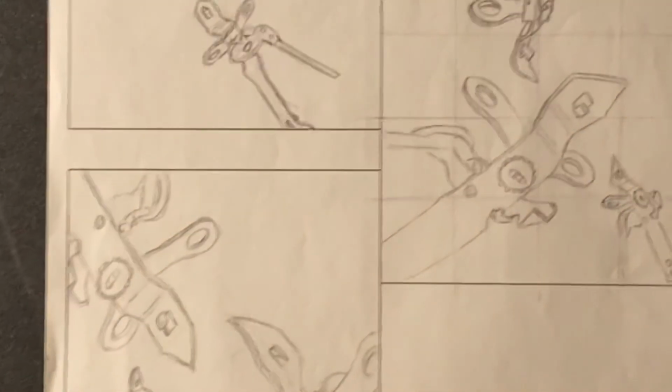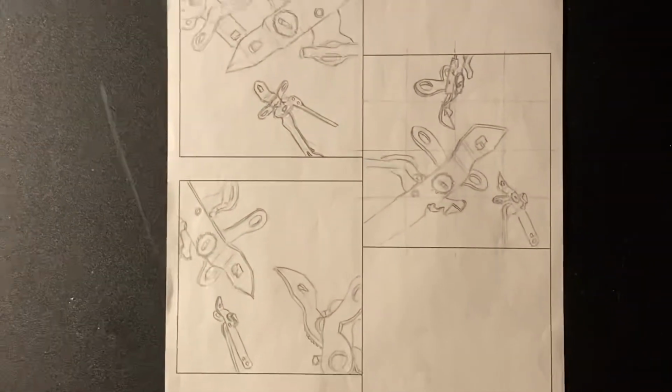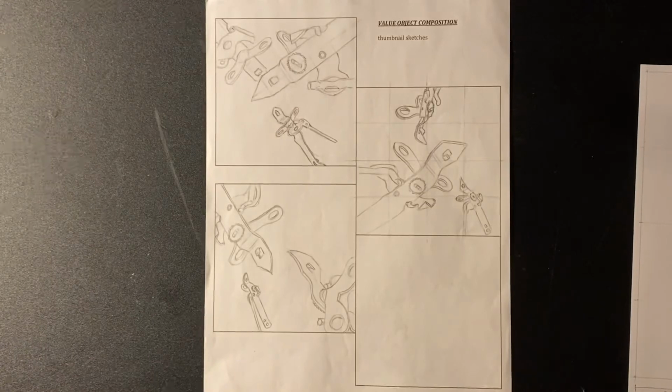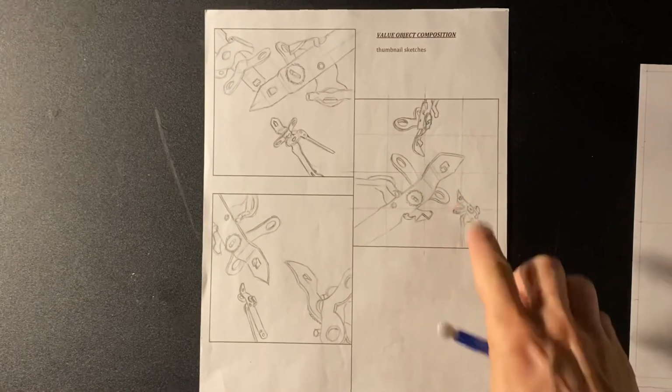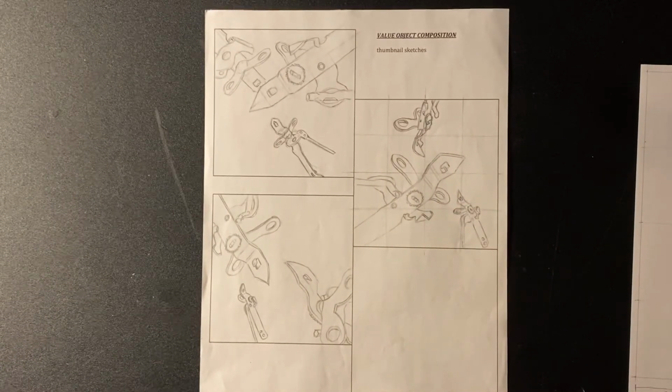So here are my 3 composition plans. And I decided that this one here was the most effective based on a strong focal point from the contrast and the details of my large view and the direction provided by my supporting characters, the 2 smaller viewpoints. So I'm going to zoom in on that.